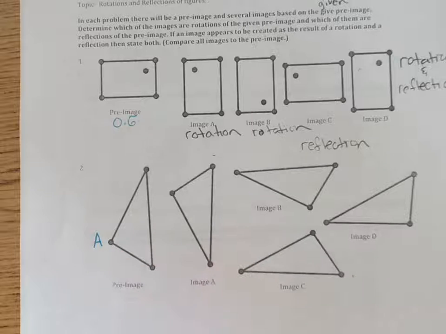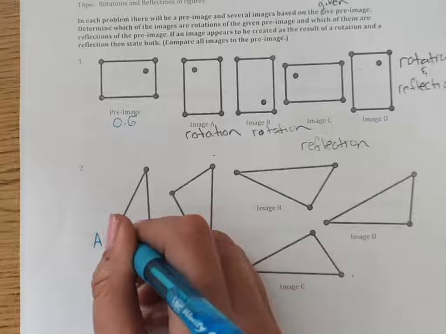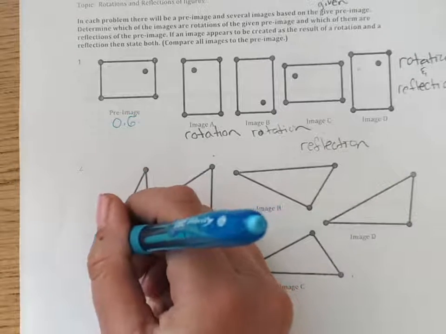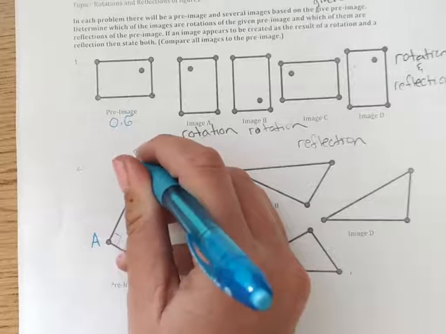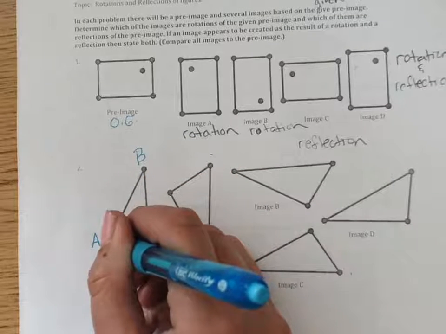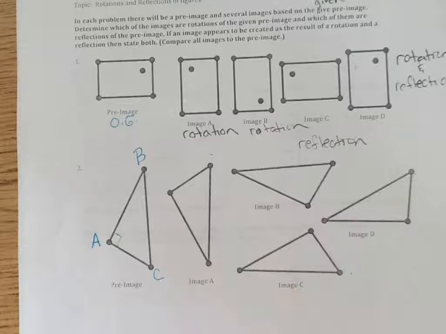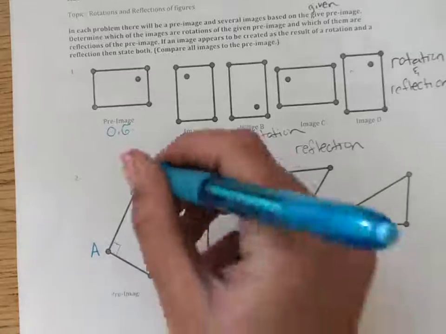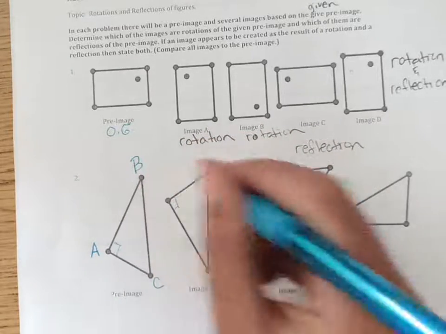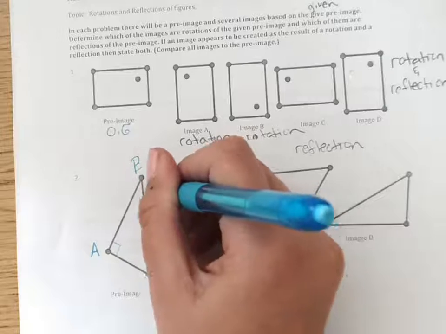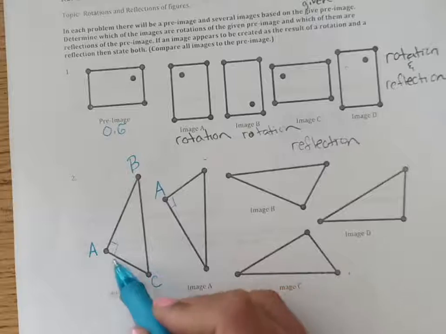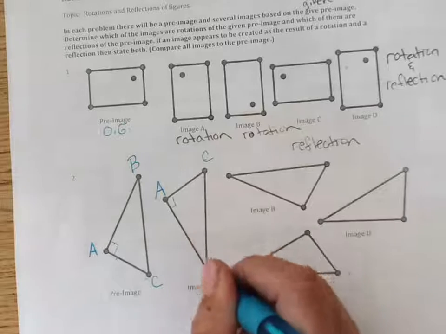Okay, so these are right triangles. So this is my right angle. So this was A, and we'll make this be B. And so that makes this point C. Okay, I'm going to label all my triangles. So the one that's angle A is the right angle. Angle A is my right angle. And then the short side is from A to C. A to C is the shorter side, so this is C. This is B.